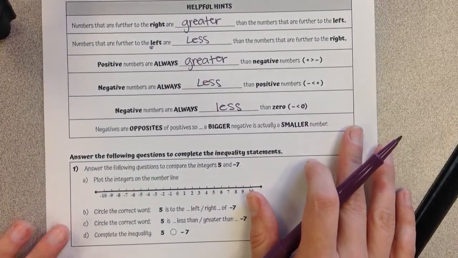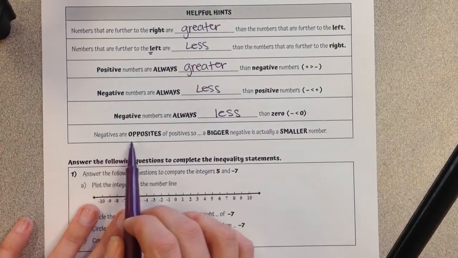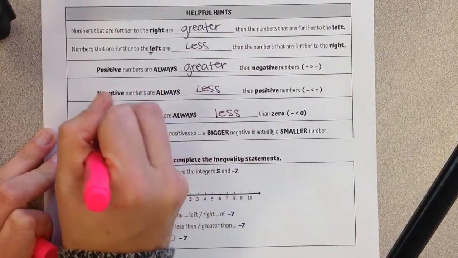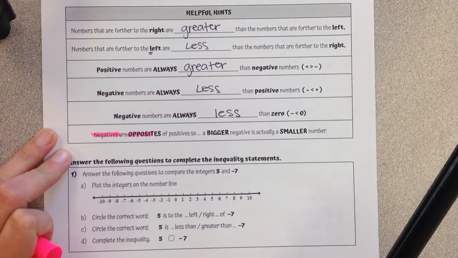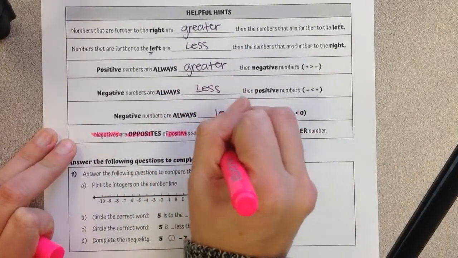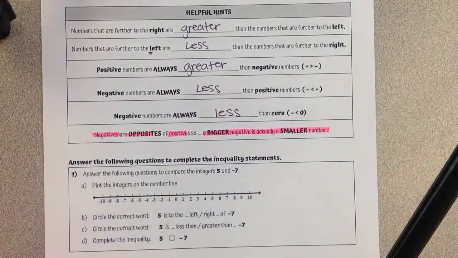And then remember, when we start ordering these, negatives are opposites of positives. So it is important to note that a bigger negative is actually a smaller number. Think about temperatures. Negative 50 degrees is actually a really, really cold number in comparison to negative 1 degrees.